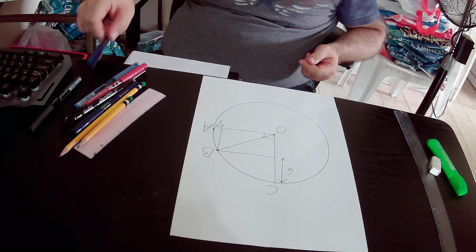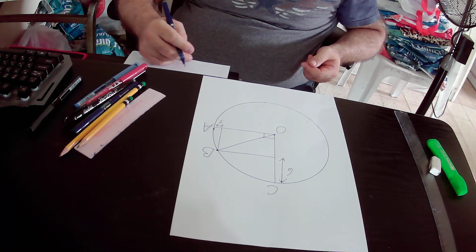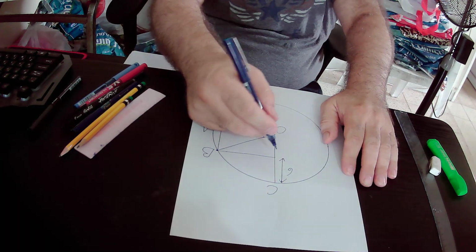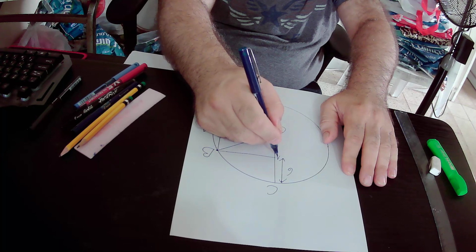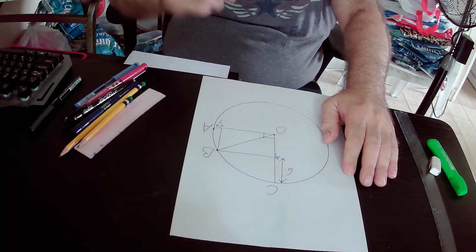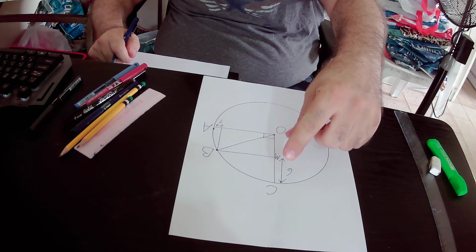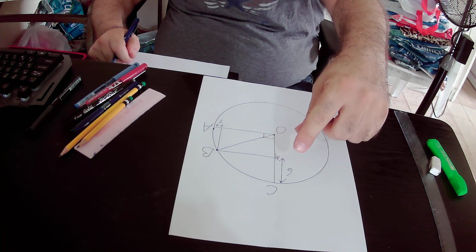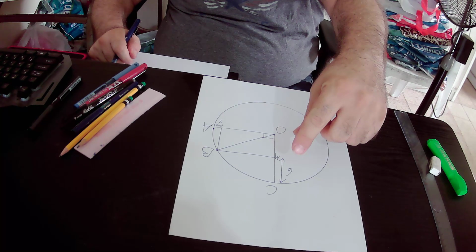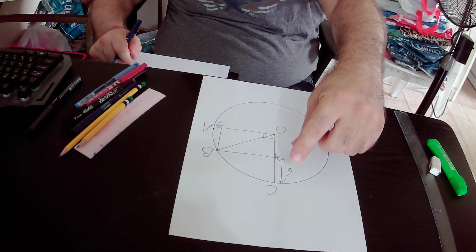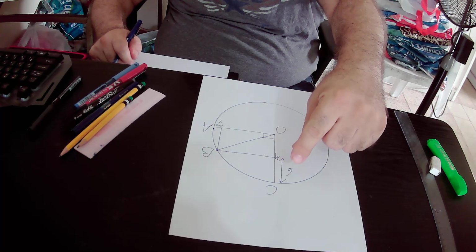First of all, we will define this point as M. Line segment CM is 6 units in size.